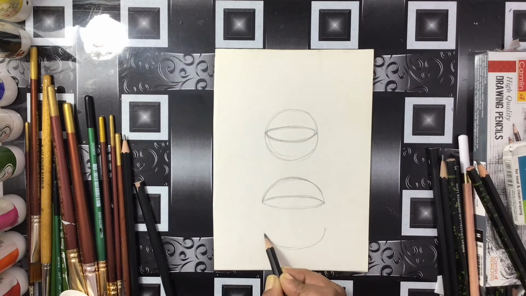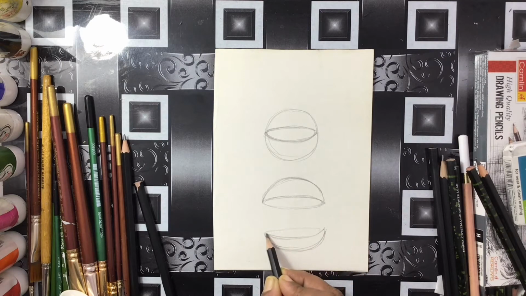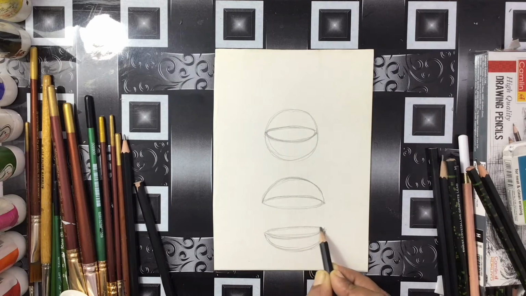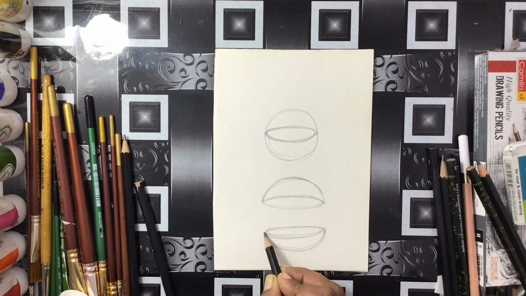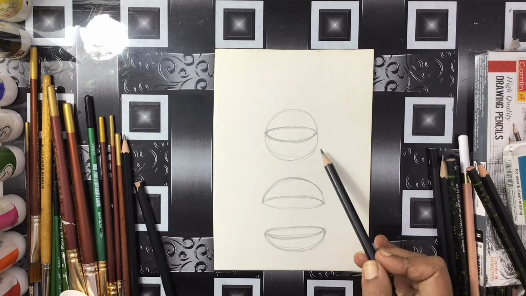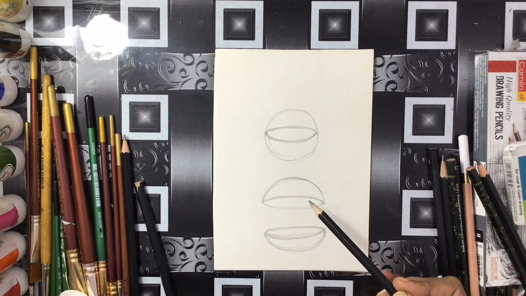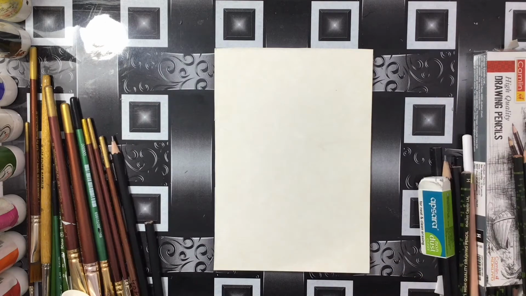Also we can draw this semicircle in the inverted way. It will give the shape of a bowl. So first we drew a sphere, and after that from the sphere we get two shapes like this.